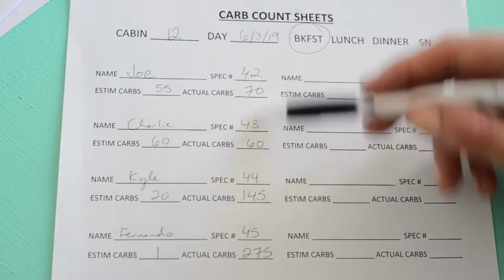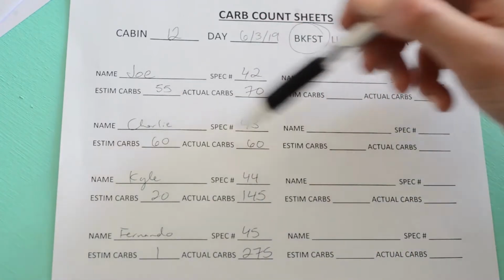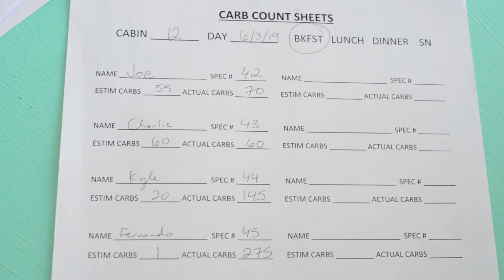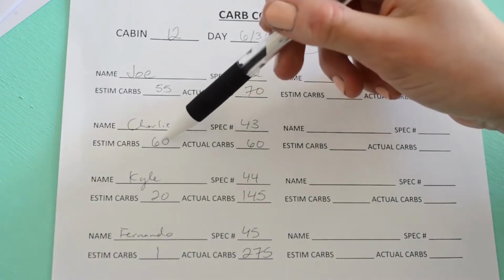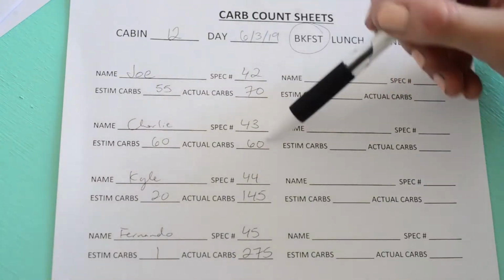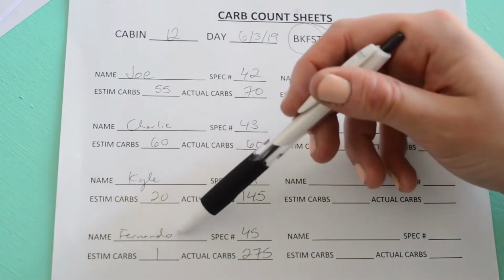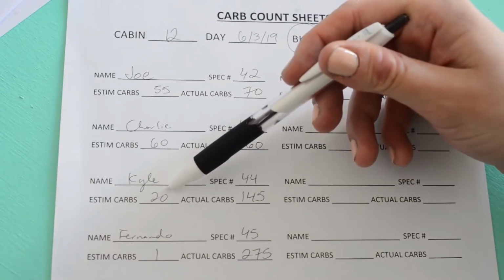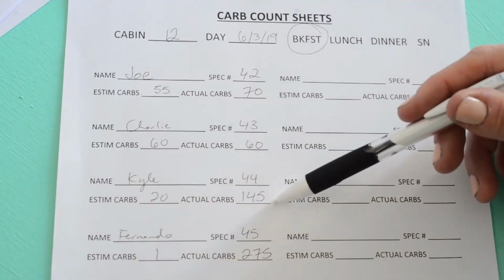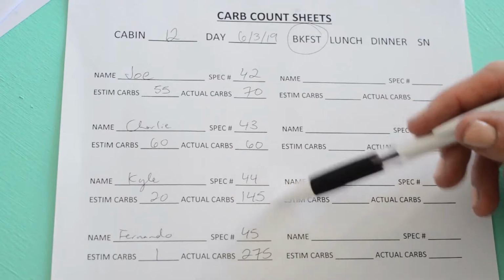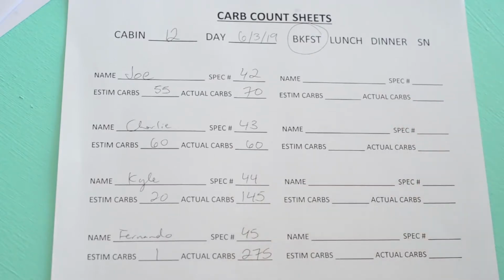So for example, with this cabin, only Charlie would not have to come to the table after the meal because he estimated he was going to eat 60 grams, and he sure did. So he doesn't need any more insulin. Be especially wary of kids like Kyle or Fernando that estimated very low amounts of carbs, and they ate very large amounts of carbs. We need to make sure they receive insulin for these carbs, or they're going to have a very high blood sugar.